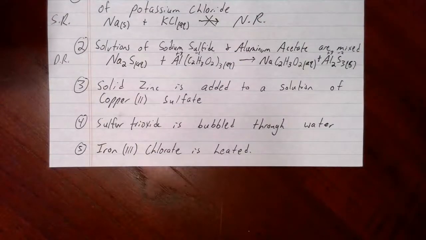Okay. So we can look at number 3. Solid zinc is added to a solution of copper 2 sulfate.